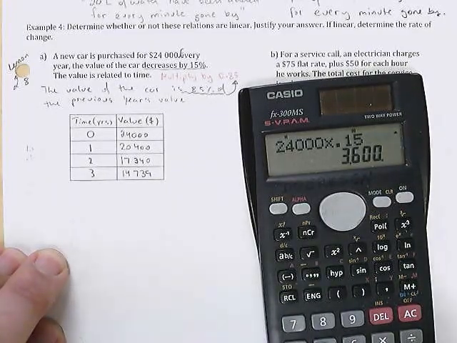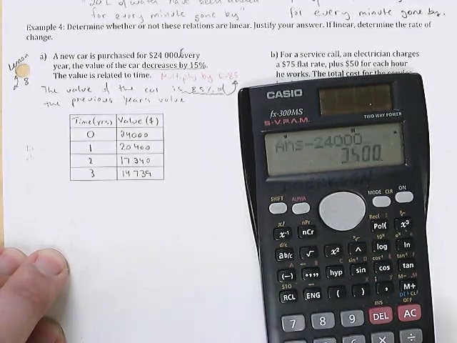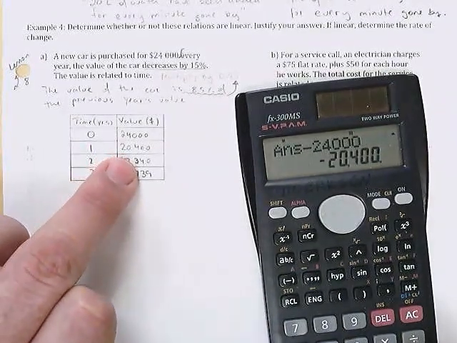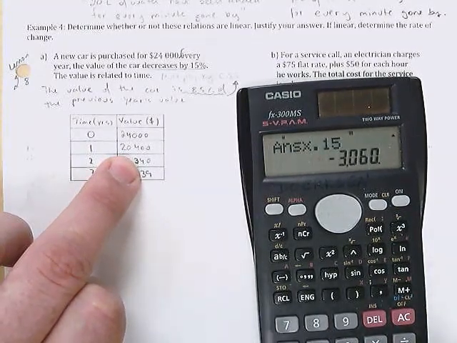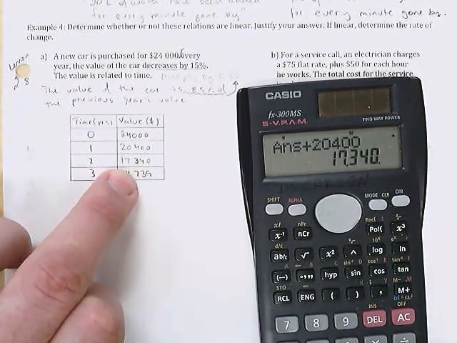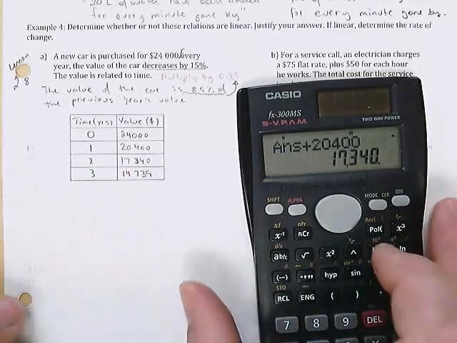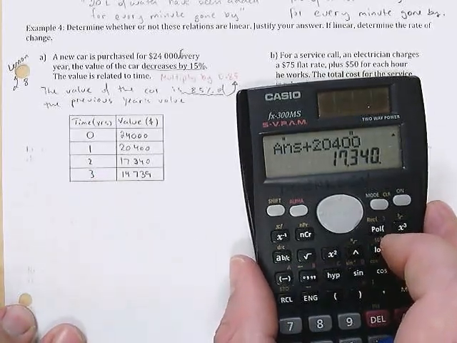Now, some of you might say, couldn't I just find 15% of 24,000 and subtract that from 24,000 to get 20,400? Yes. And then couldn't I find 15% of that again and subtract it from the value after the first year to get the next year? Yes, you could. That's just a longer way of doing the exact same thing.